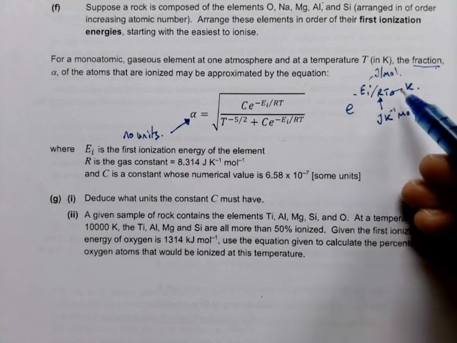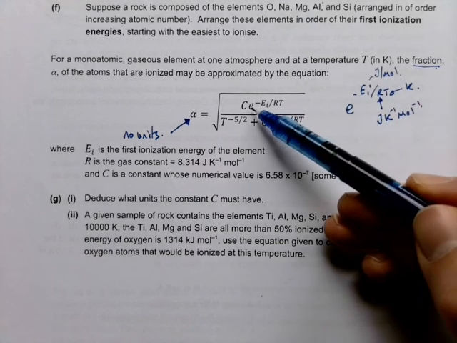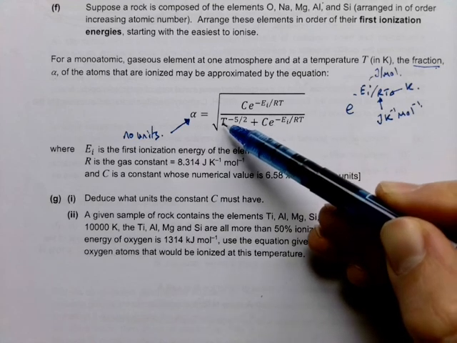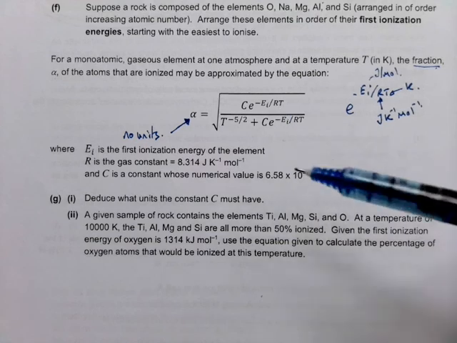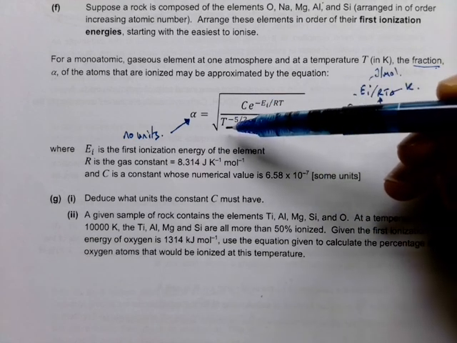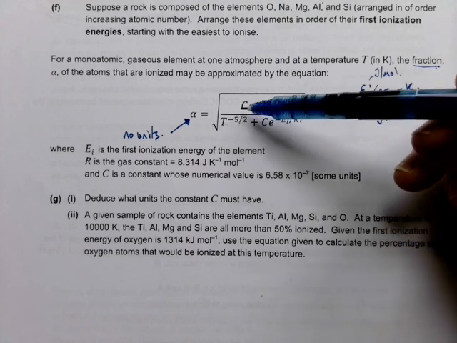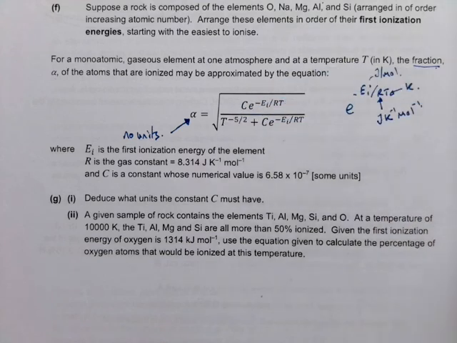And if you multiply all those together like it is here, you get no units. All right. So this has no units, this has no units, and C has units, and this has no units. So you should be able to work out, essentially, what it needs to be in order for it to cancel with this temperature. Okay, so have a go at that.